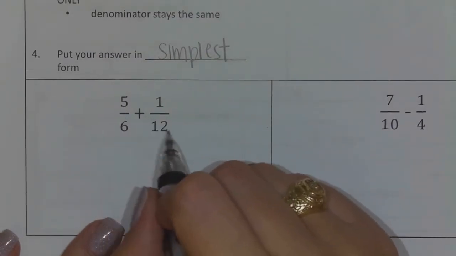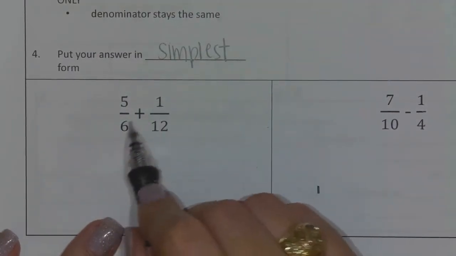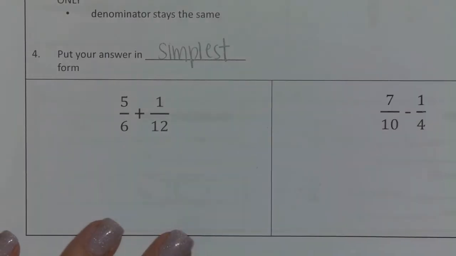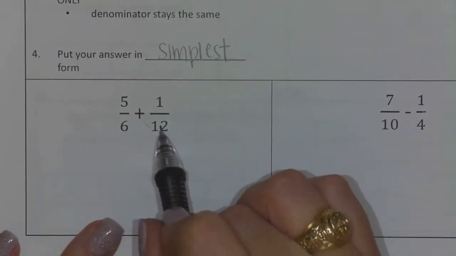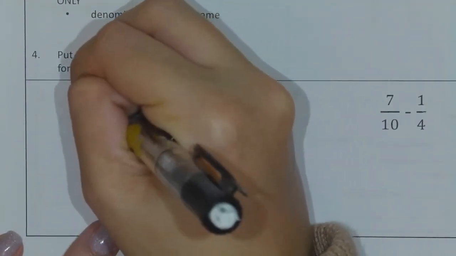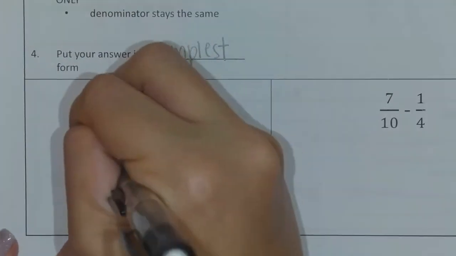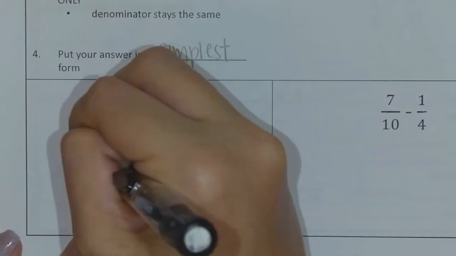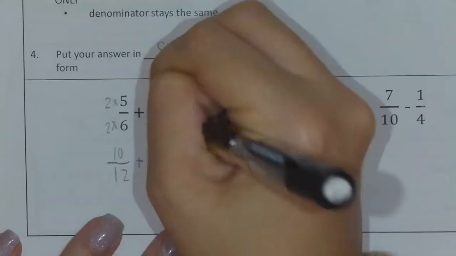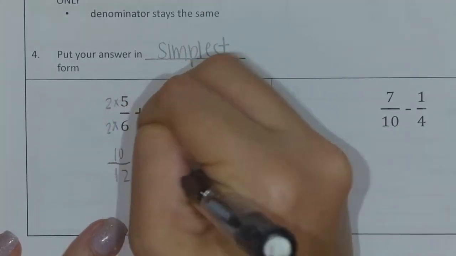I have 5/6 plus 1/12. The least common multiple of these numbers is actually the number 12. It's always nice when one of your denominators fits into the other one. So in order to do that, that would be 6 times 2. So what I do to the bottom, I have to do to the top. So 5 times 2 is 10. Oops. 2 times 6 is 12. Plus 1/12, I don't have to change that one.